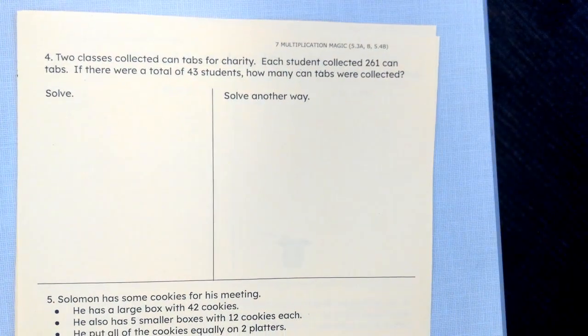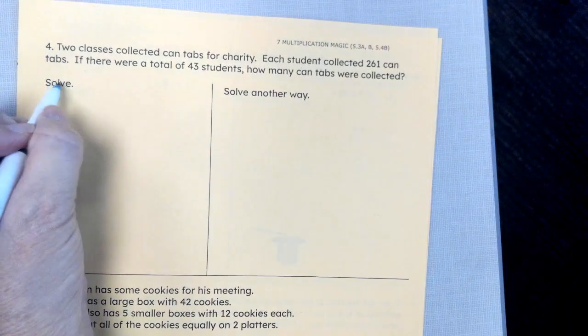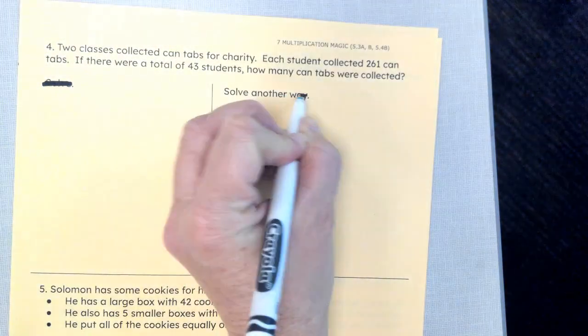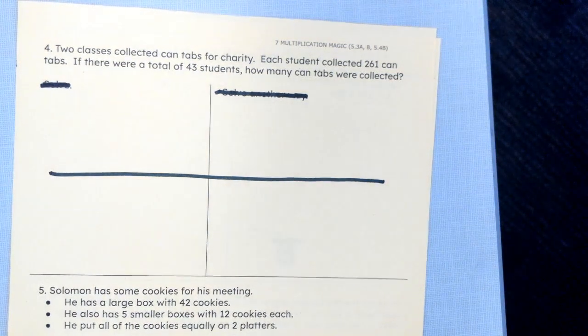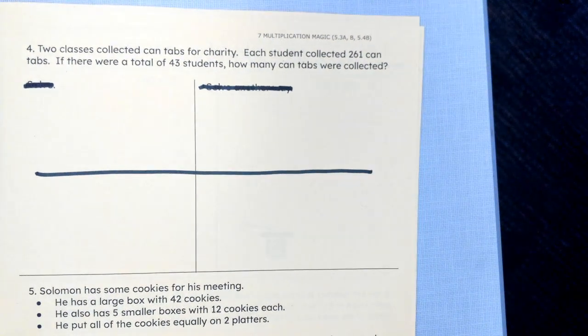Number 4. I'm going to change the directions for number 4. So we're just going to go ahead and cross through the word solve, solve another way, and we're just going to make this a window pane right here. Listen as I read the question. 2 classes collected can tabs for charity.